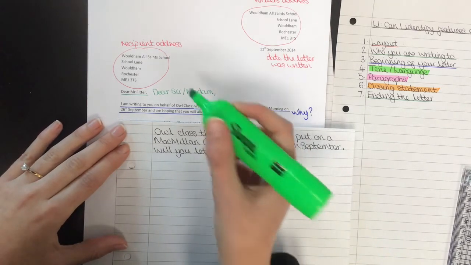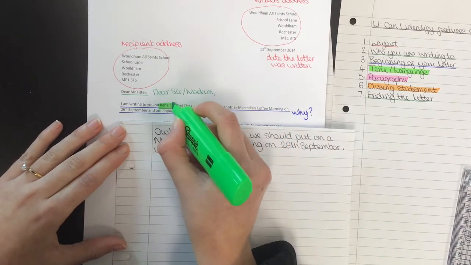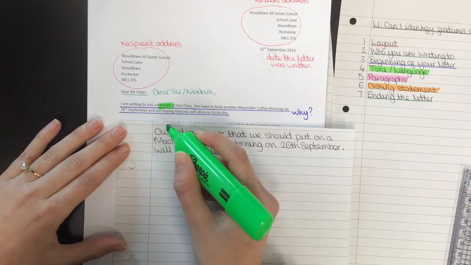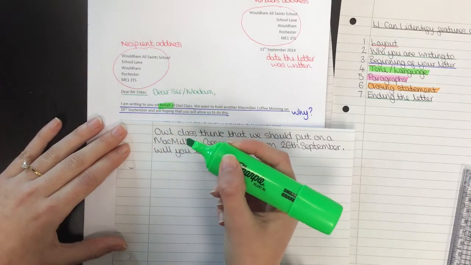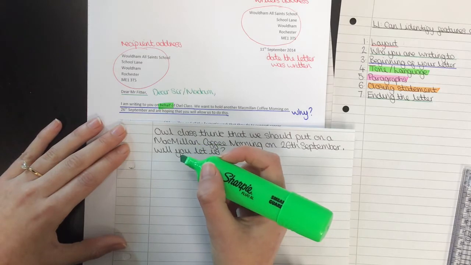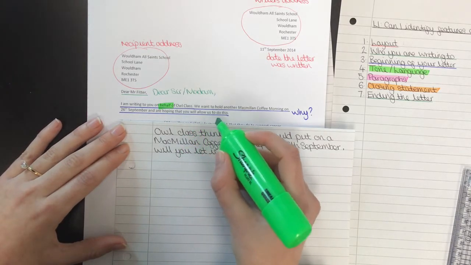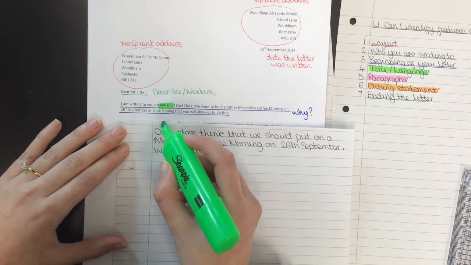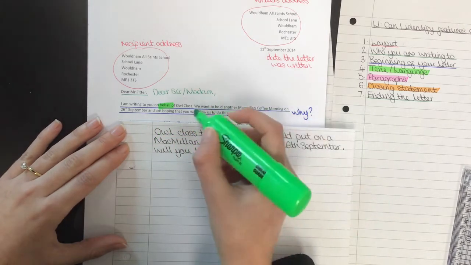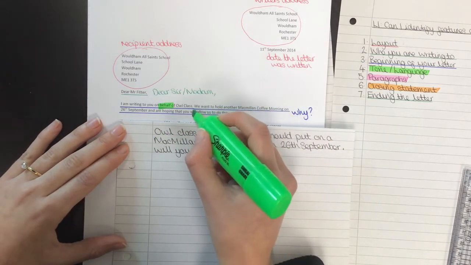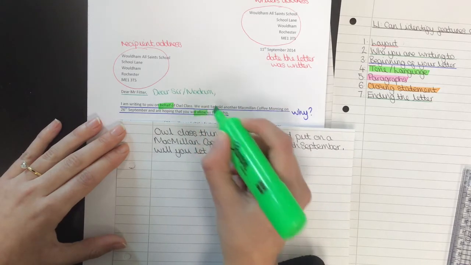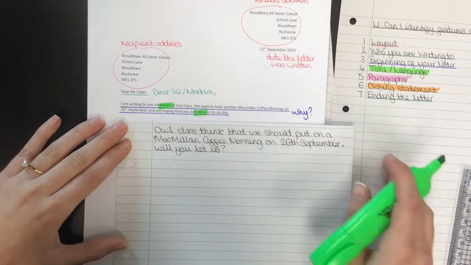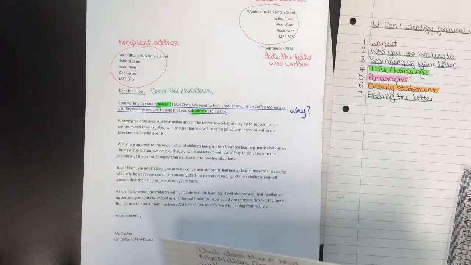I think particularly the word behalf. So I am writing to you on behalf of our class. It's quite a formal way to open the letter. And we want to hold another Macmillan Coffee Morning on the 26th of September and are hoping that you will allow us to do this. Okay, so I think the word hoping you will allow. Okay, let's have a look at another example.